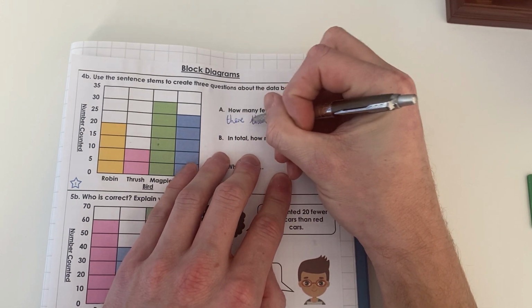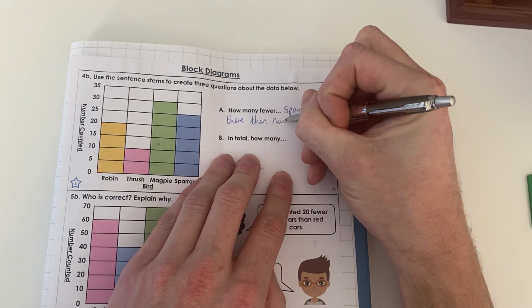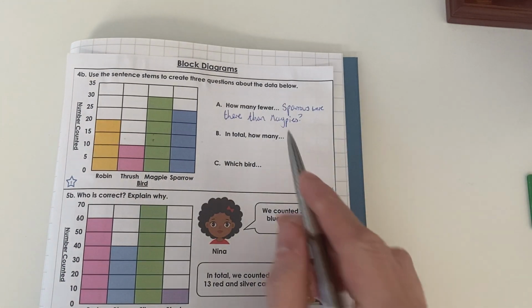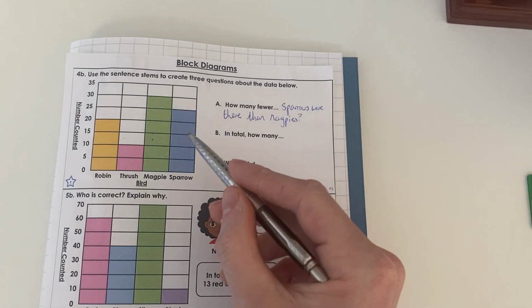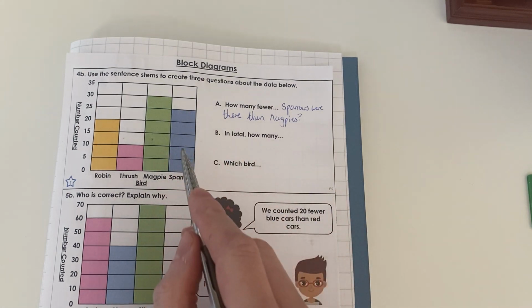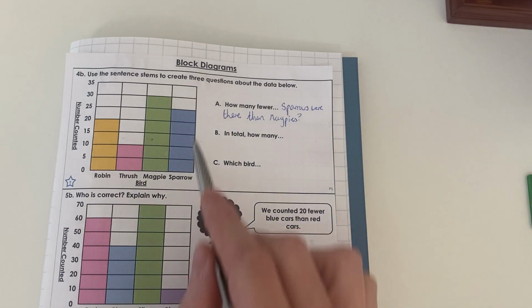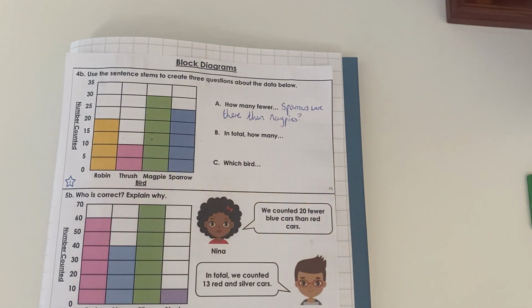than magpies? And don't forget your question mark. We know fewer means a smaller amount, so we know by looking at our block diagram that there was only 25 sparrows and there was 30 magpies, so sparrows is less than magpies, so this question is written correctly.